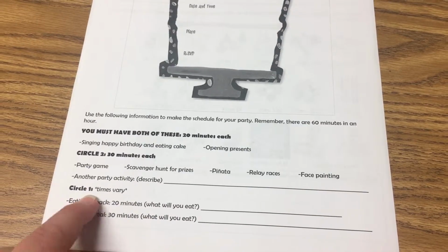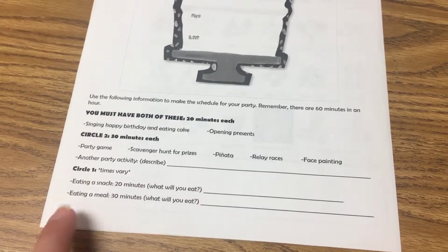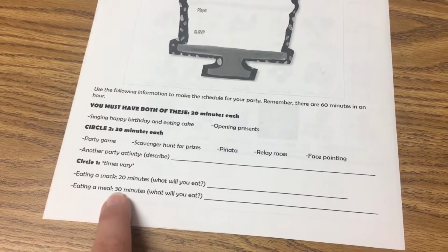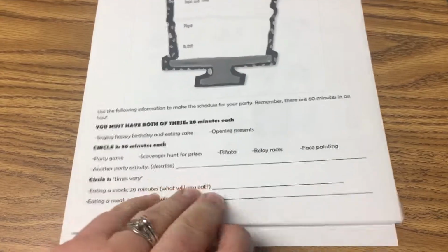And then you have to choose one of these. Are you going to have a snack? Describe what you're going to eat. Or are you going to eat a meal, where one is 20 minutes and one is 30 minutes. What will you eat? I've got to talk fast.